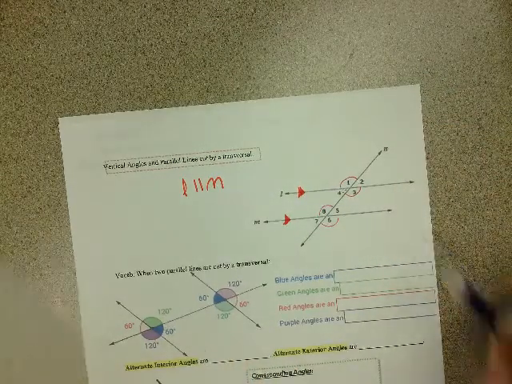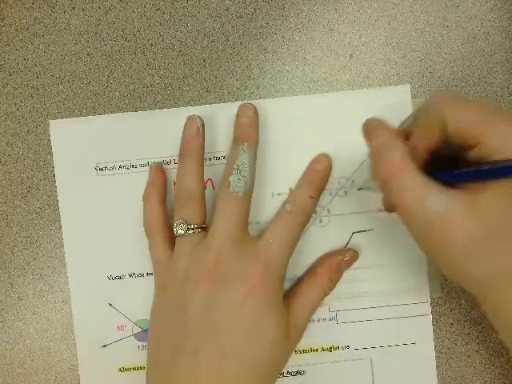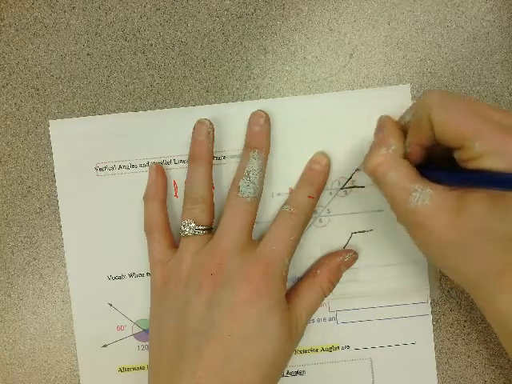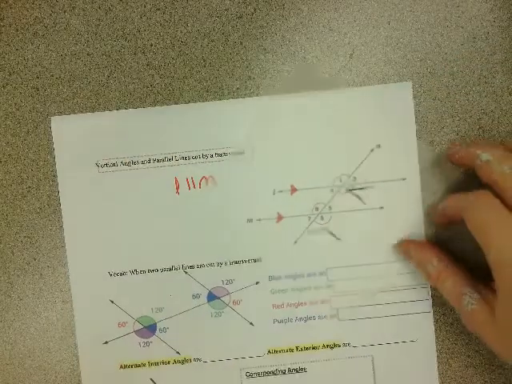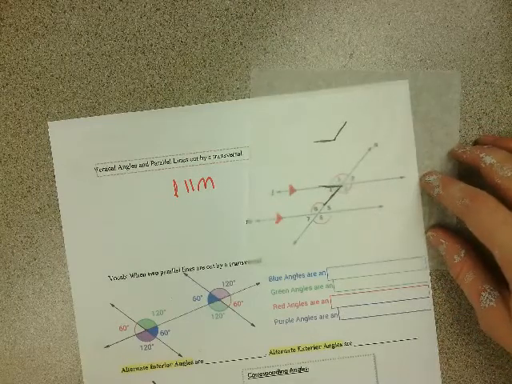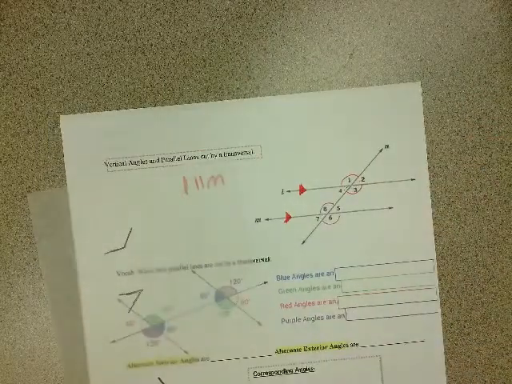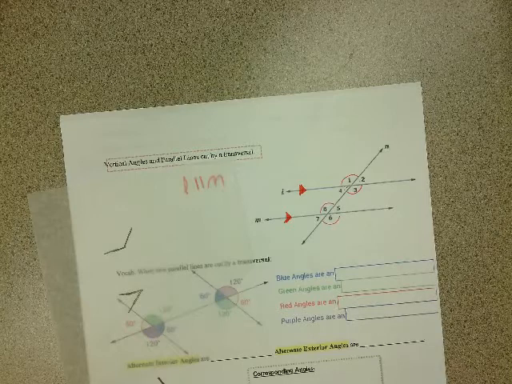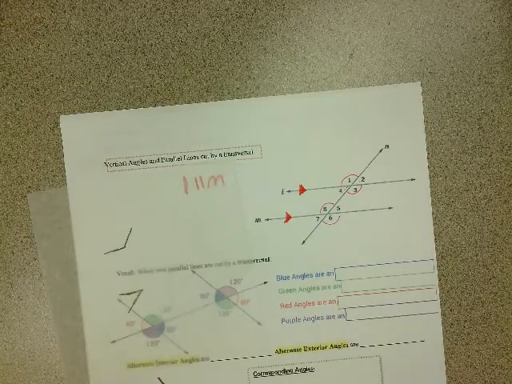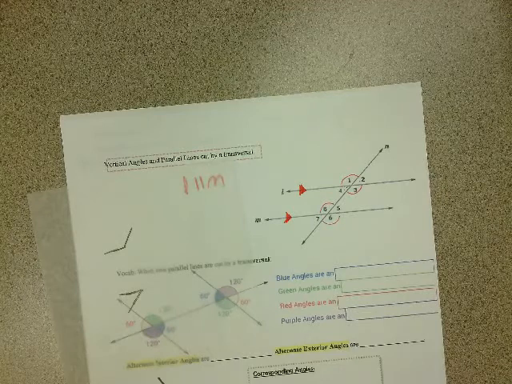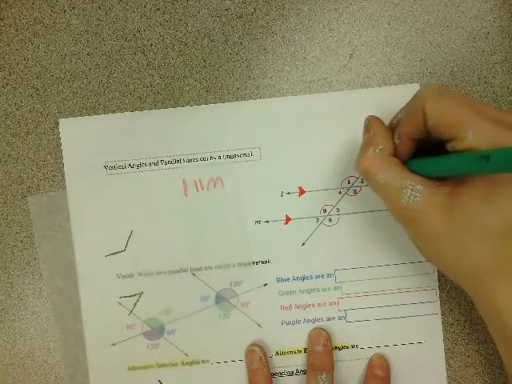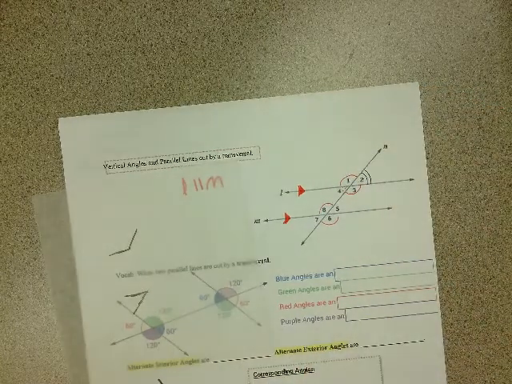All right, so let's trace angle 2. And I want you to do the same thing. I want you to move this around and find the other angles that are congruent to it. Since this is a different angle, we have to use 2 arcs now. So whatever angle is congruent to angle 2, put 2 arcs.